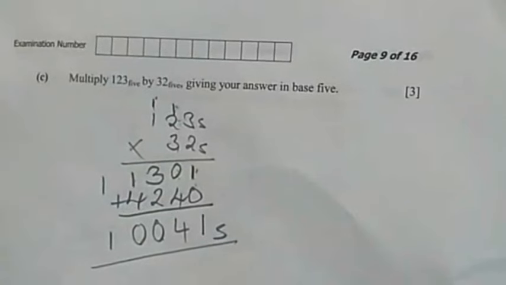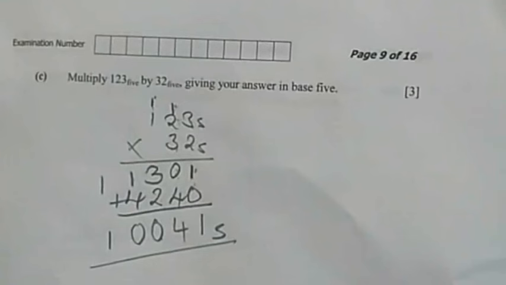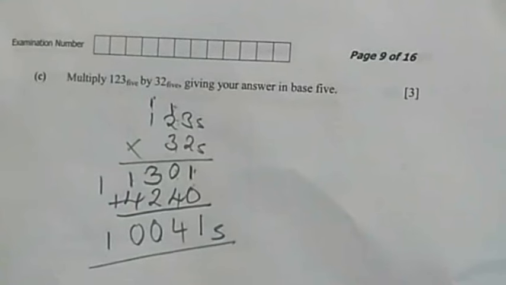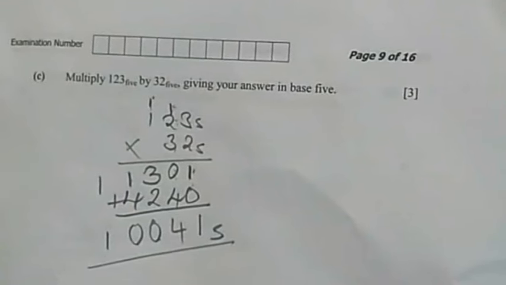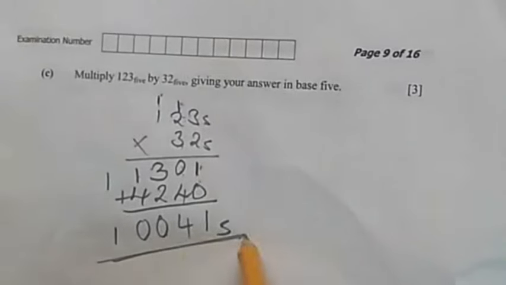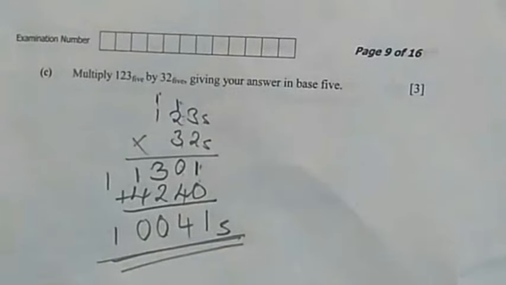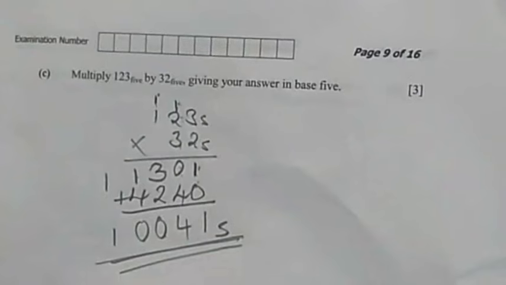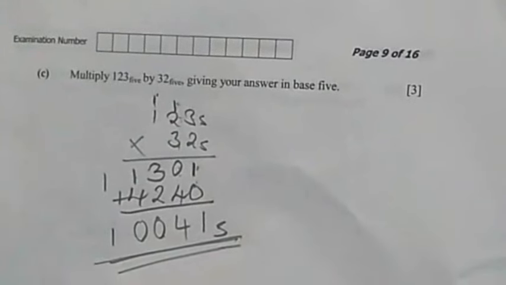So multiplying 123 in base 5 by 32 in base 5 will give us 10041 base 5. So this is the answer examiners were expecting from you. This is the answer we are supposed to write here. If you have got questions, you can ask. Otherwise, we forge ahead. We go to the next question.